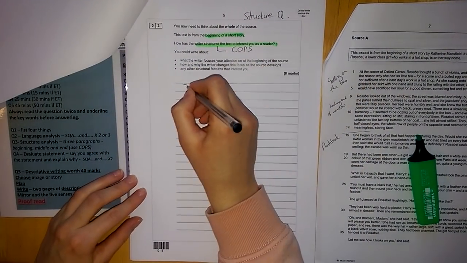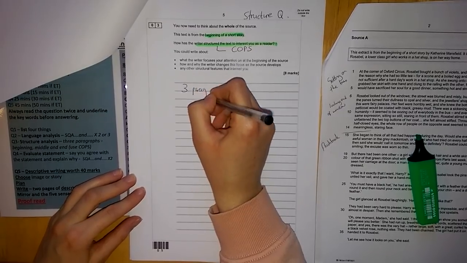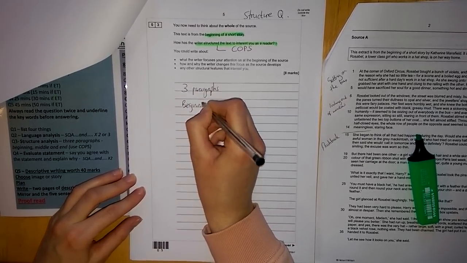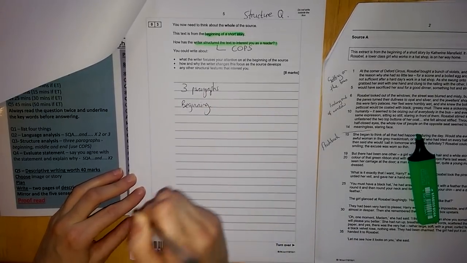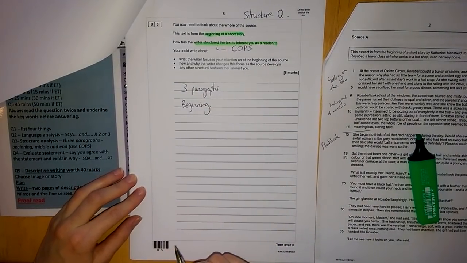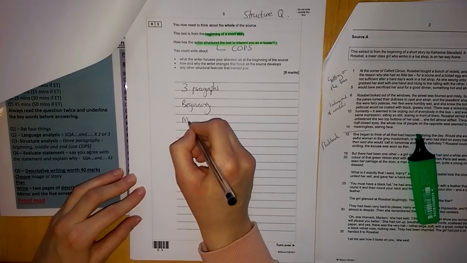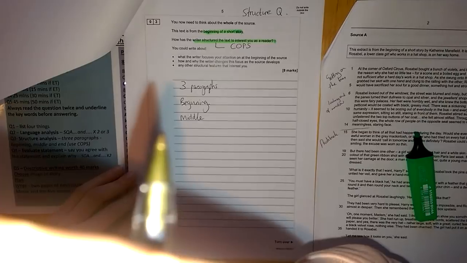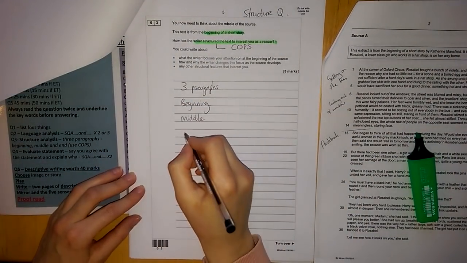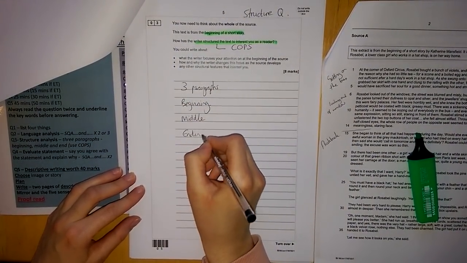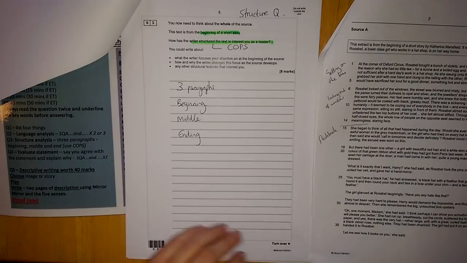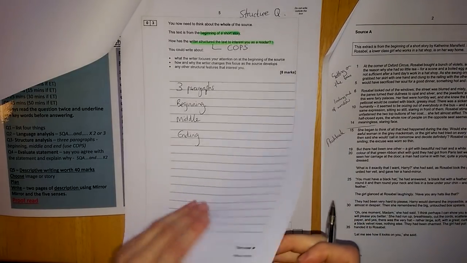For this one, we need 3 paragraphs, and the easiest way to structure is one on the beginning of the text, when we meet Rosabelle in great detail, we learn that she's the main character. One on the middle of the text, where again it's about a flashback as our technique, and then on the ending of the text and how that's resolved. Any other structural features that you find are welcome in this question.